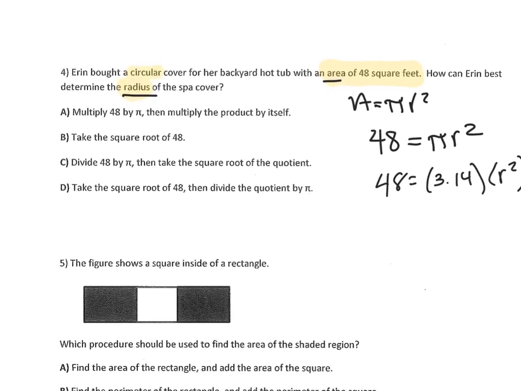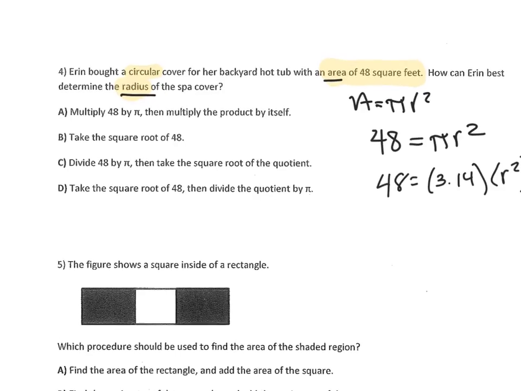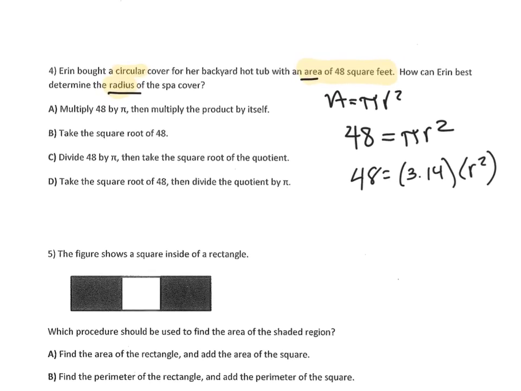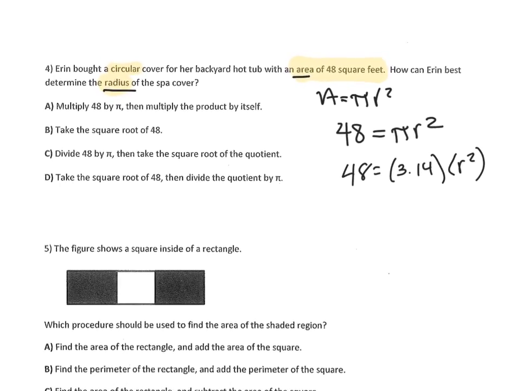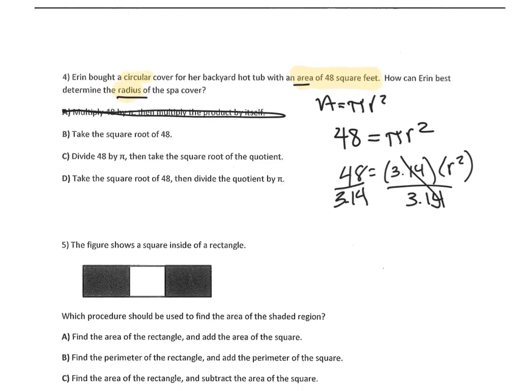A says we would multiply 48 by pi, then multiply the product by itself. No. We would divide 48 by pi. If we were going to solve this equation, we would have to divide by pi, not multiply by pi. So A is out. B says take the square root of 48.